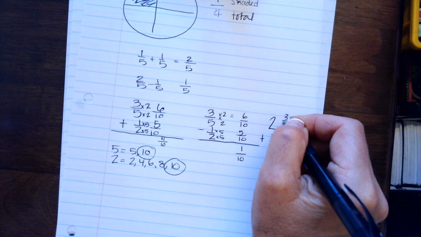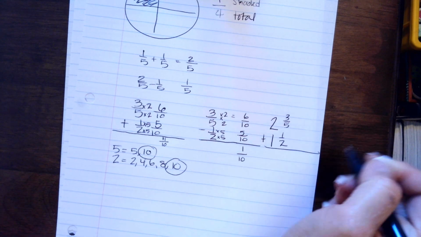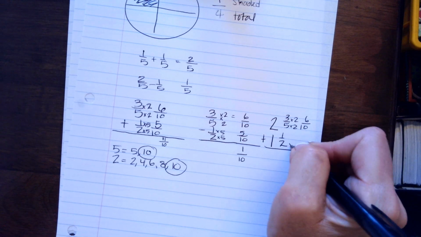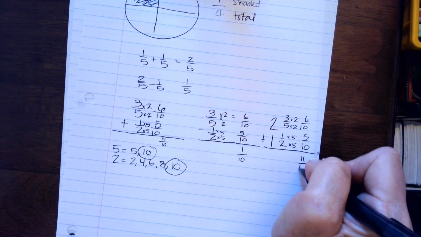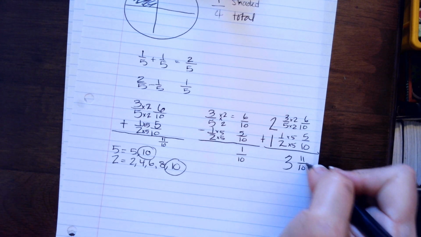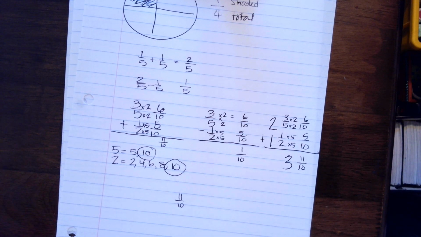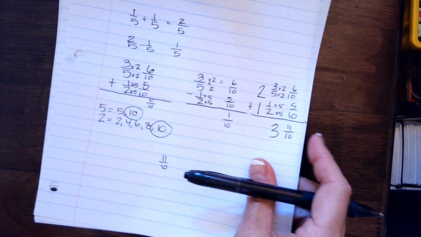So if we had the same problem, but I had a mixed number like 2 and 3/5 and 1 and 1/2, I would do the same first step. And then I would add this. 2 plus 1 is 3, so it'd be 3 and 11/10. We can't keep the 11/10 as 11/10 because that is an improper fraction. And what that means is that the numerator is bigger than the denominator. So we have to make it into a mixed number.